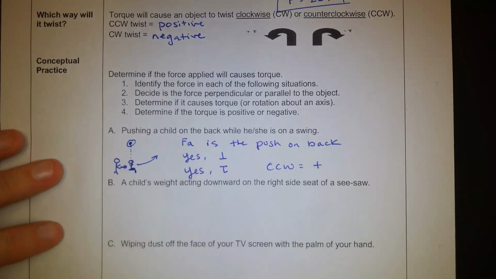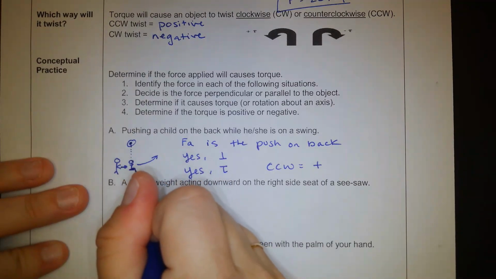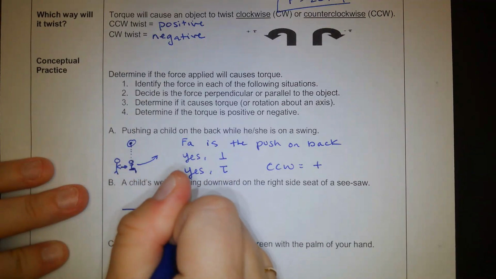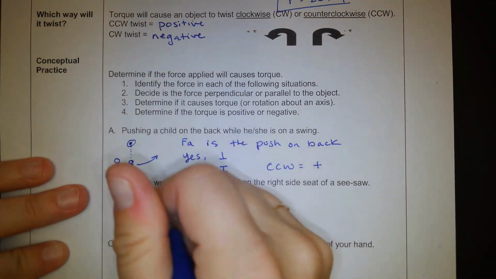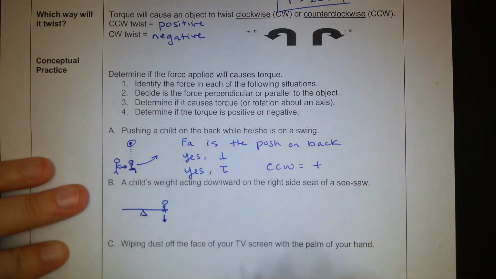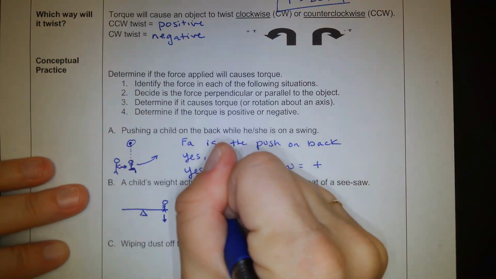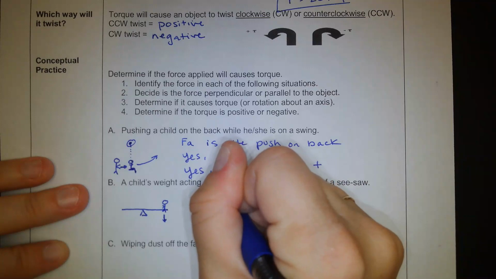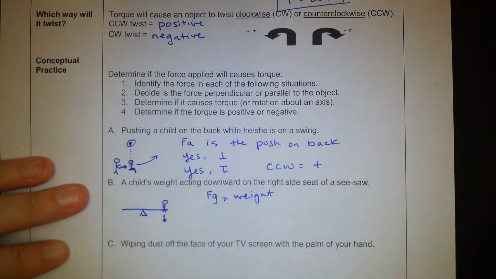All right. So B, child's weight acting downward on the right side of a seesaw. Again, here's my fulcrum, and the child is sitting on the right side of the seesaw, and the weight is going down. The force is the force of gravity, also known as the weight of the child.